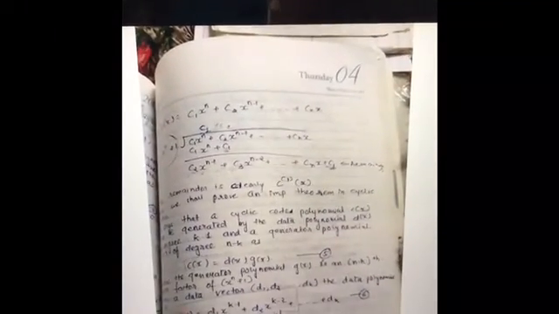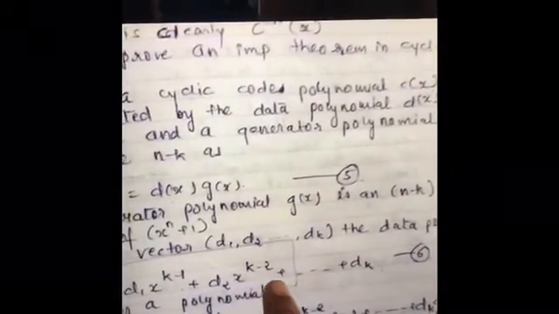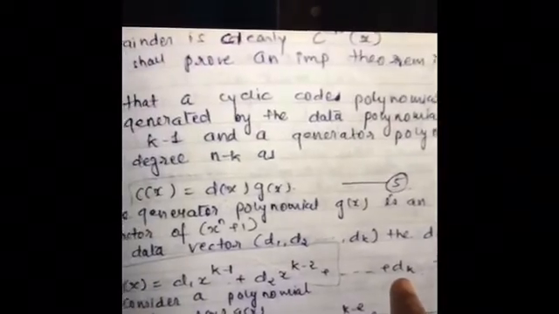So the sequence can be written as C of x is equal to d of x into g of x, where c of x is the coded sequence, d is the data sequence, and g is the generator polynomial sequence. So what will be the d of x? If it is a data vector, it will be written from d1 to dk, because as per the (n,k) codes, k will be the data bits. So d1 to dk is your polynomial sequence. D of x is equal to d1 into x raised to k minus 1 plus d2 into x raised to k minus 2 up to dk.